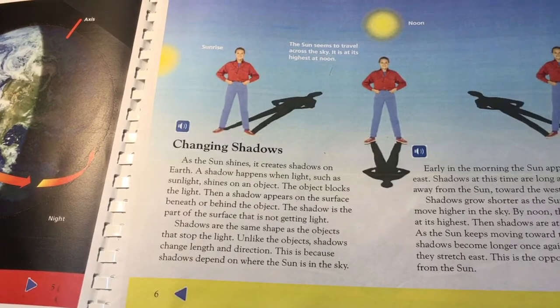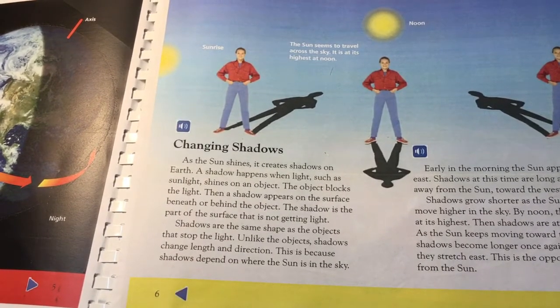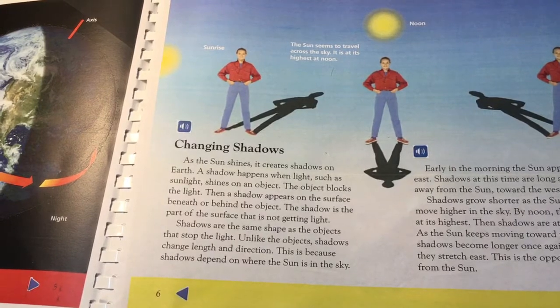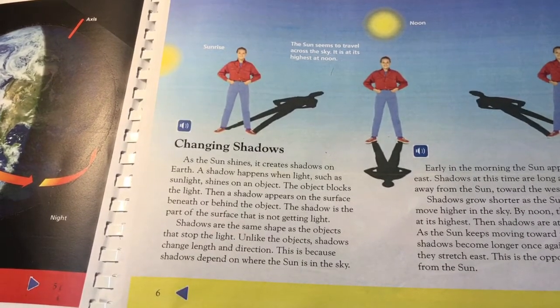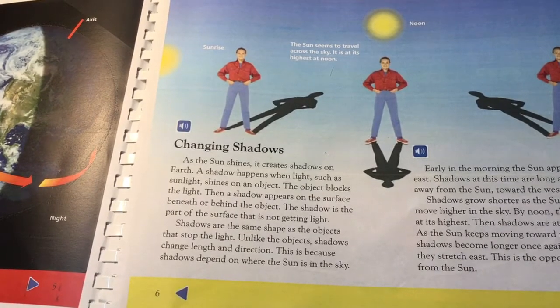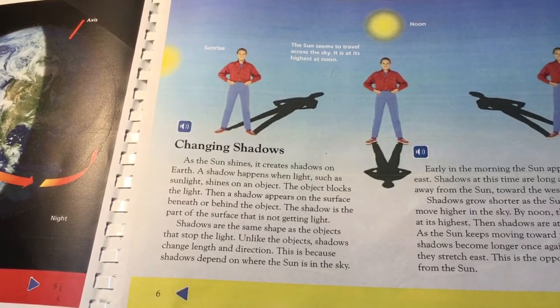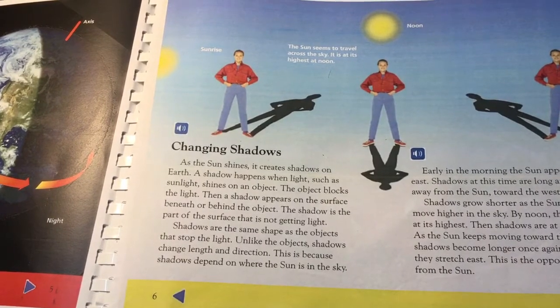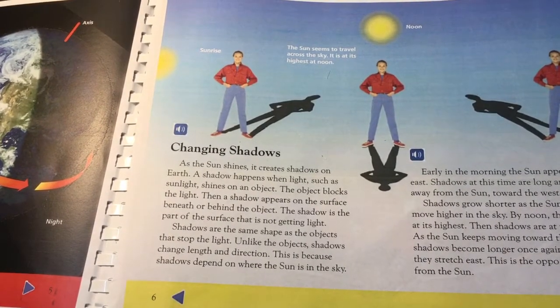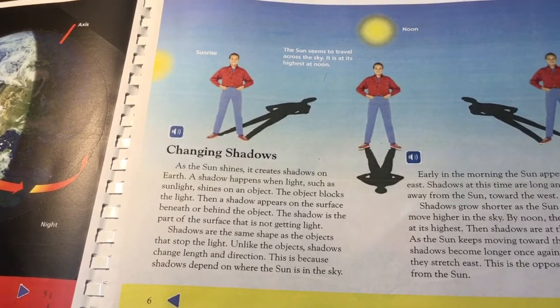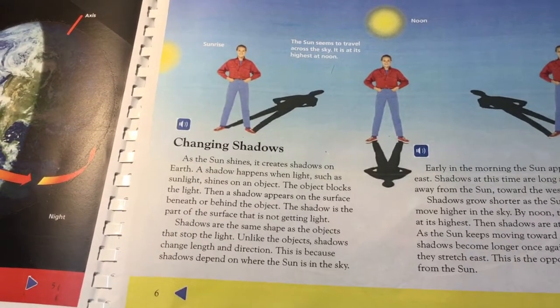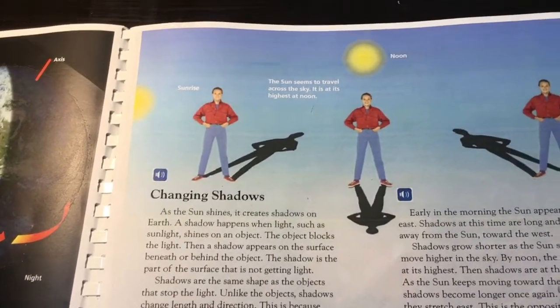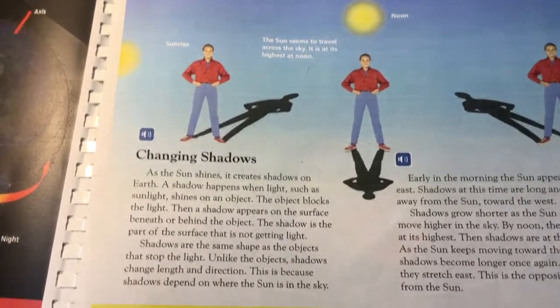By noon, the sun appears at its highest. The shadows are at their shortest. As the sun keeps moving toward the west, shadows become longer once again. But now they stretch east. This is the opposite direction from the sun.